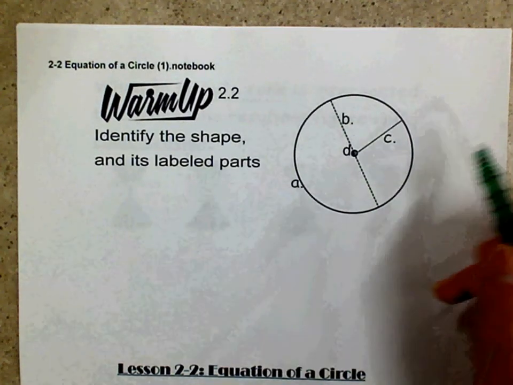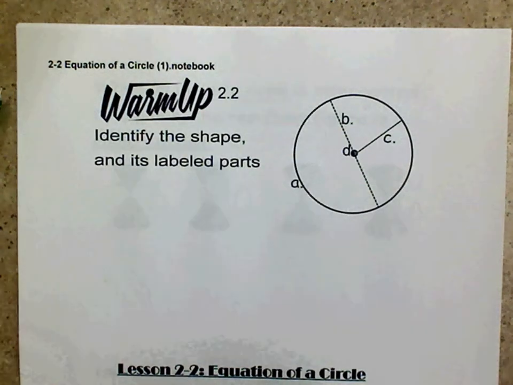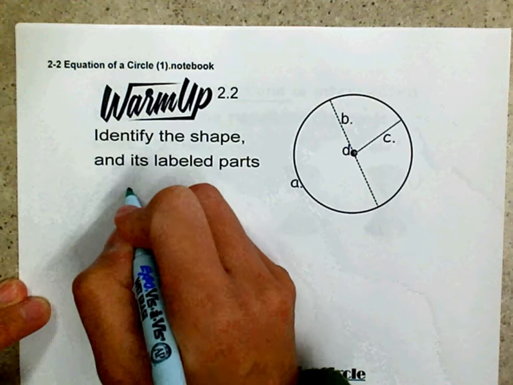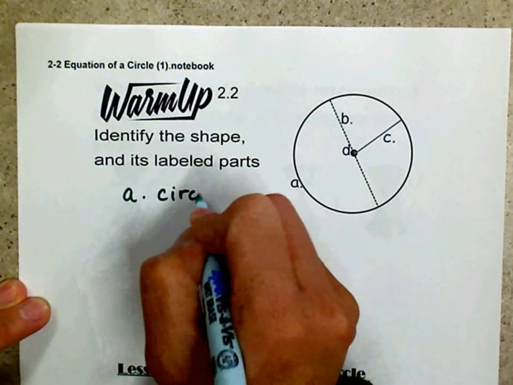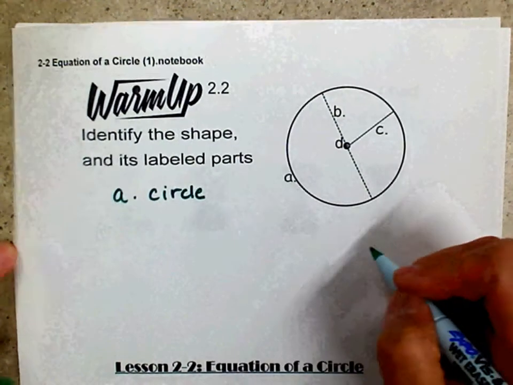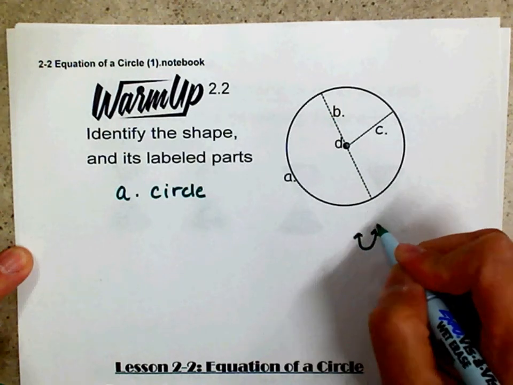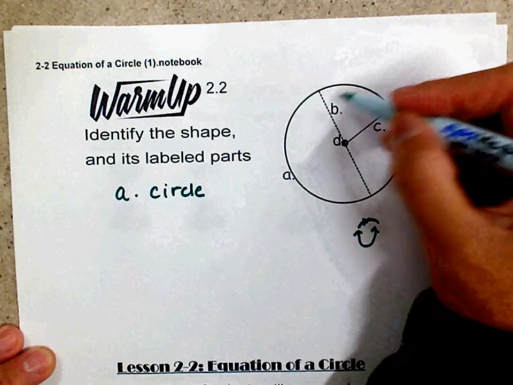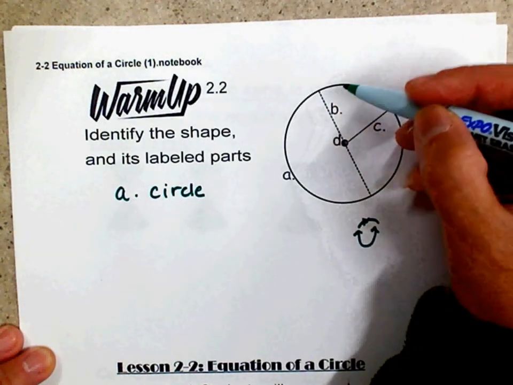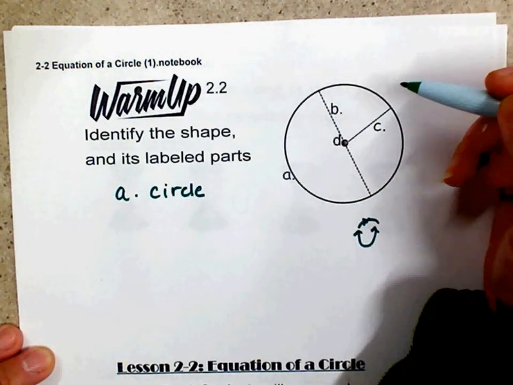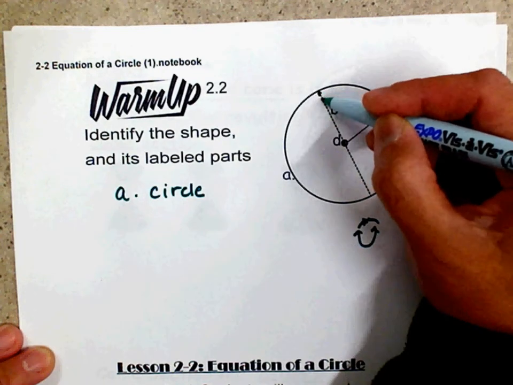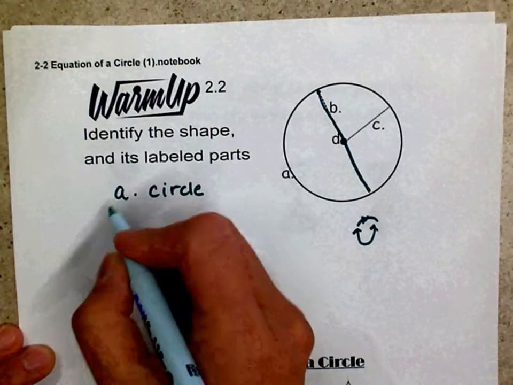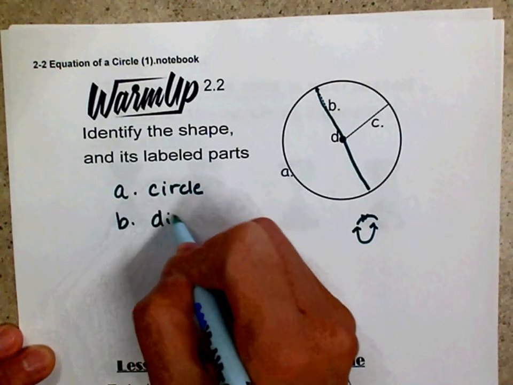First off, let's label this picture. If you take a look, this whole thing right here, A, is called a circle, okay? So basically we are talking about a parabola that is now closed up and forms a circle. Your B is from here all the way through from one end of the circle to the other end. That is called a diameter.